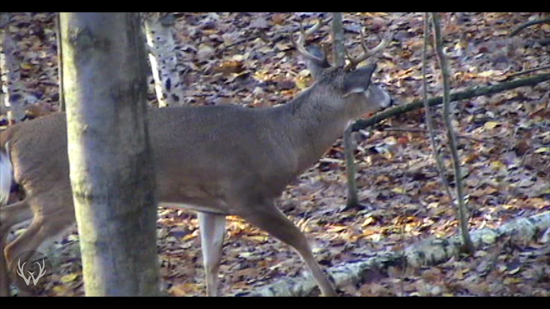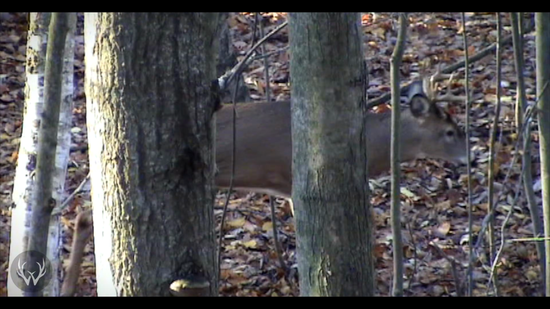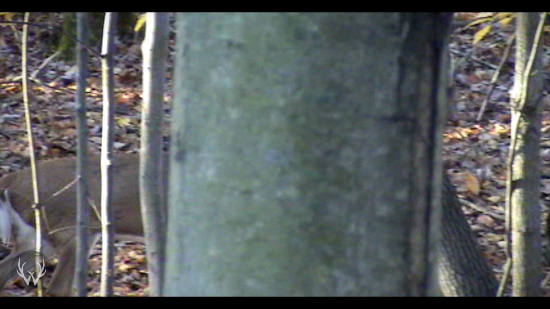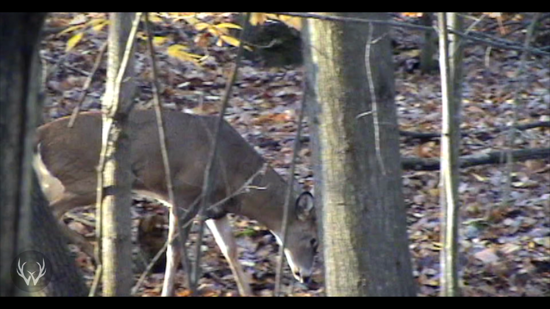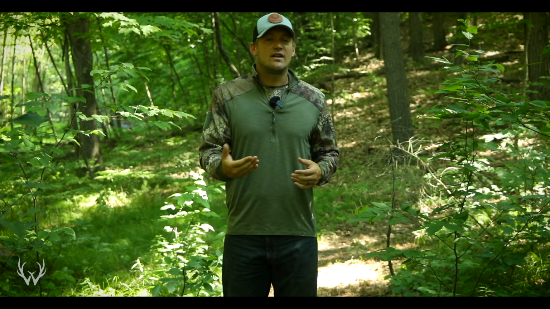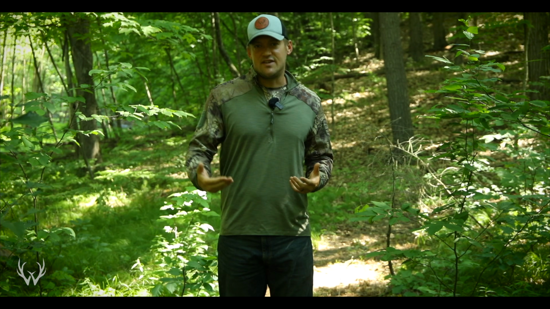So as long as you can keep your property pressure free, the deer will likely take the easiest route from point A to point B. And this is where creating your own deer trails comes in to create very predictable deer movement on your property. So with that in mind, let's now talk about what we did on this property to try to create some consistent deer movement that we can hunt during the fall.